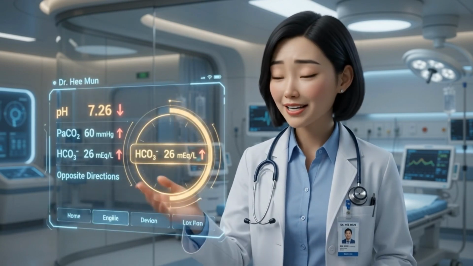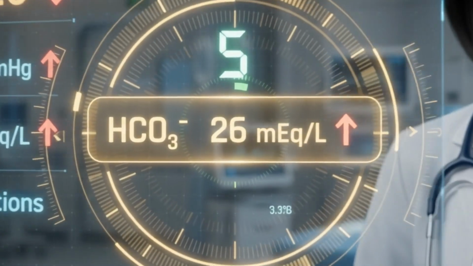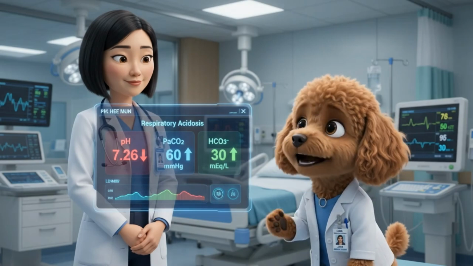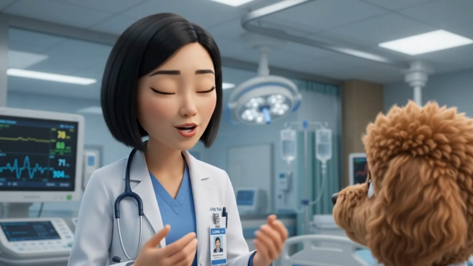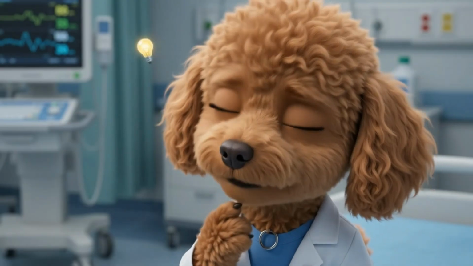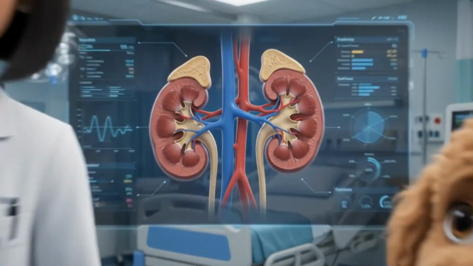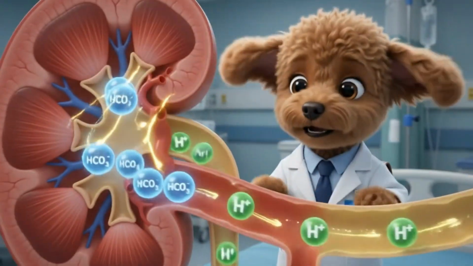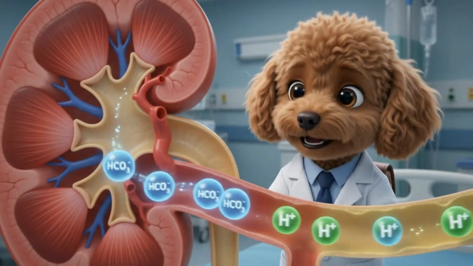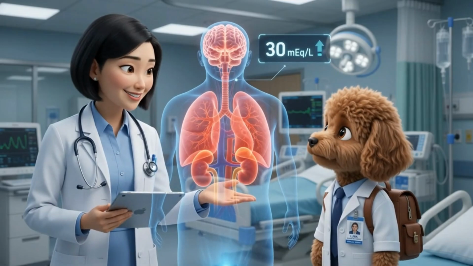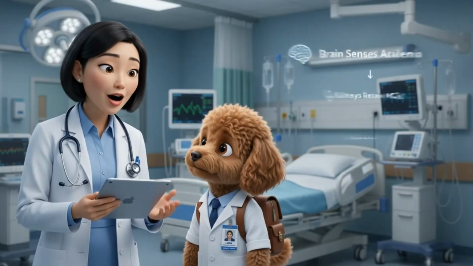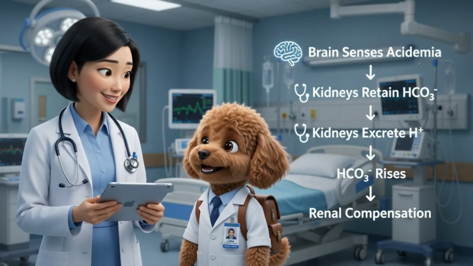Why is the bicarbonate increased too? What do you think the body should do to help? Maybe the kidneys should keep more bicarbonate? Excellent reasoning. The kidneys keep more bicarbonate and remove hydrogen ion. Bicarbonate level rises. Exactly. The kidneys aren't causing the problem. They're helping restore the body's acid-base balance.